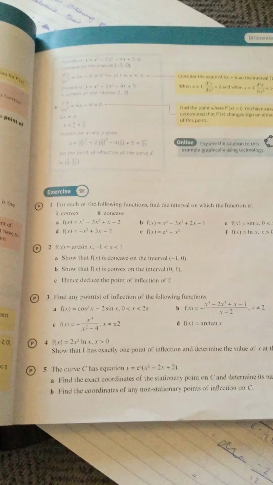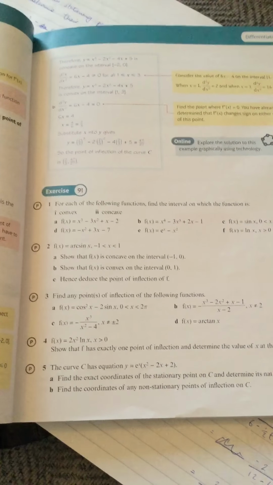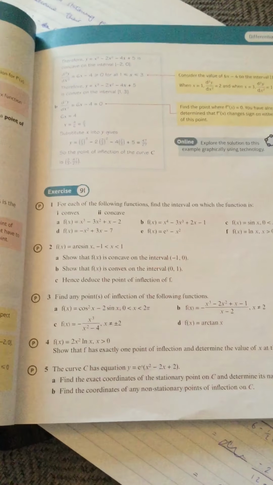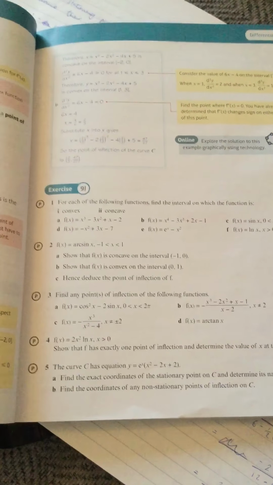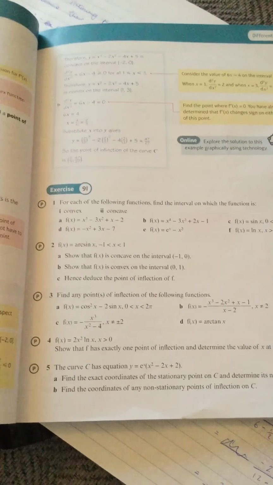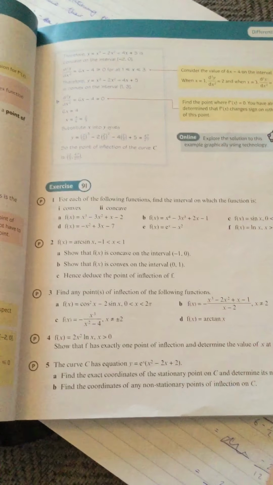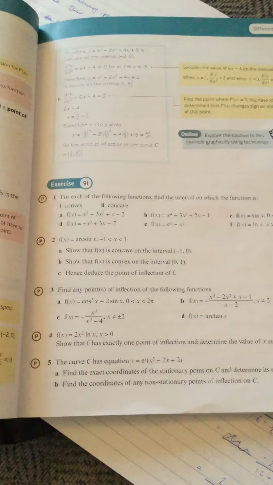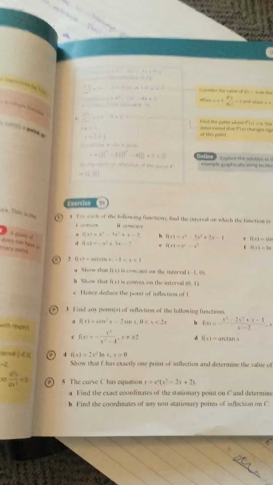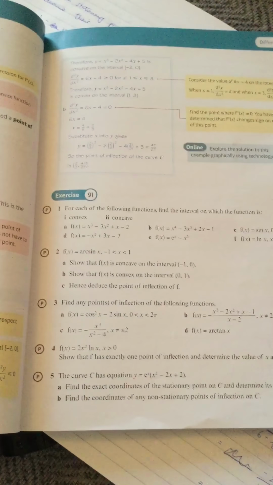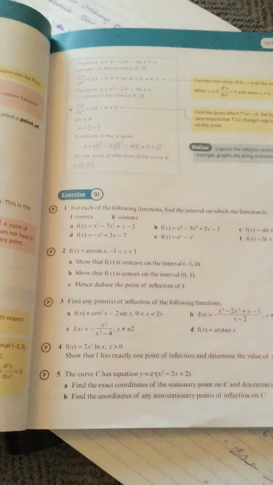Point of inflection, we're going to solve the second derivative equal to 0, but maybe I didn't stress this enough. As we did in the example, you've got to show that it's a point of inflection by solving the second derivative equal to 0, but then also by substituting in a slightly smaller value of x and a slightly bigger value of x into the second derivative to show that you've got a sign change from concave to convex, and that's what a point of inflection is.